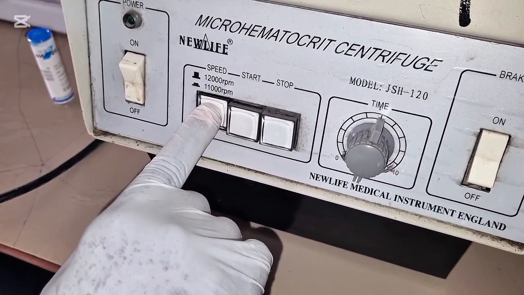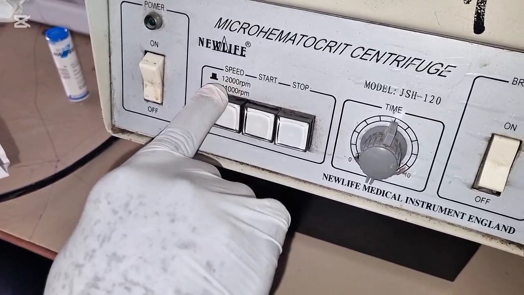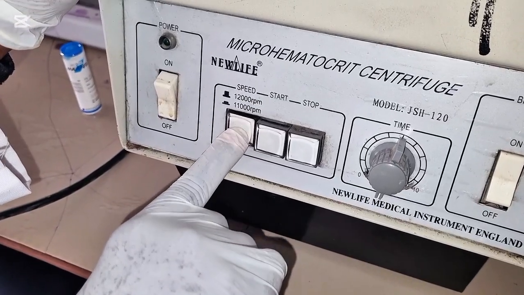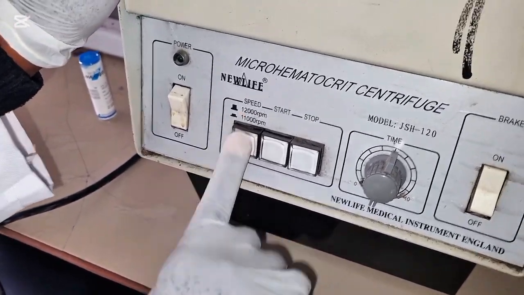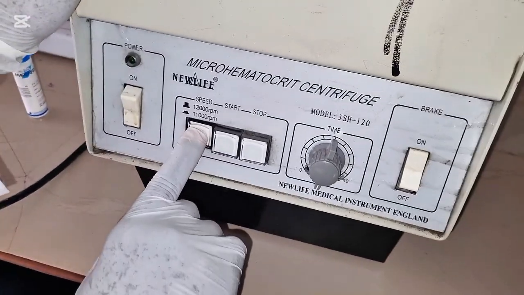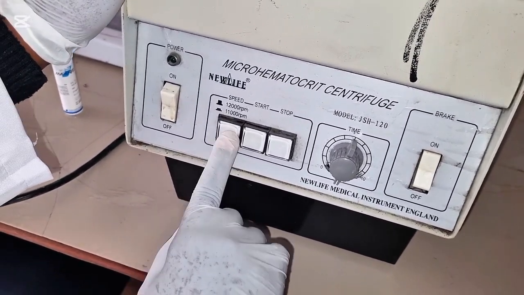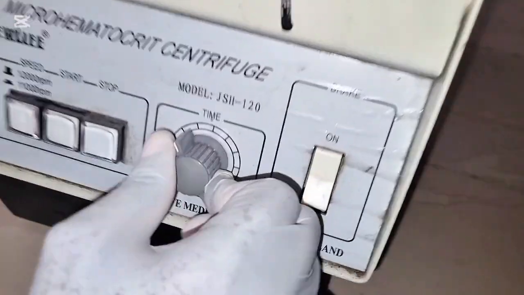You see the instruction? So this one now is 12,000 RPM. If you take it inside, it's 11,000. So once you've placed this like this, you check your time. You put the time.